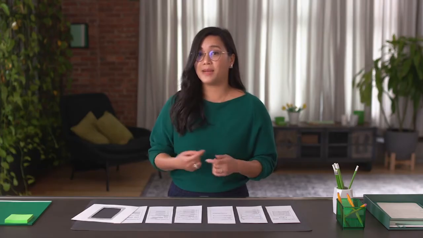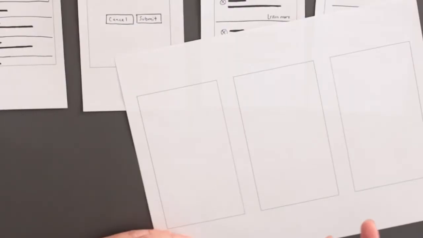Whoops, it looks like I forgot to make a screen for the confirmation page. This happens all the time and is the reason why we make an interactive prototype. As I'm working with paper, it's super easy to create the missing screen. Let me grab my supplies. Give me a couple seconds to draw this.